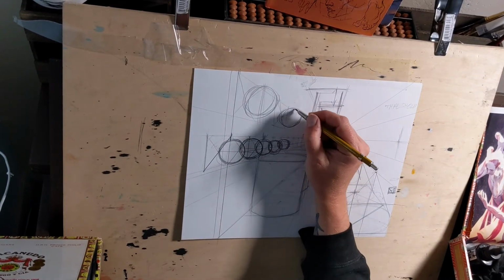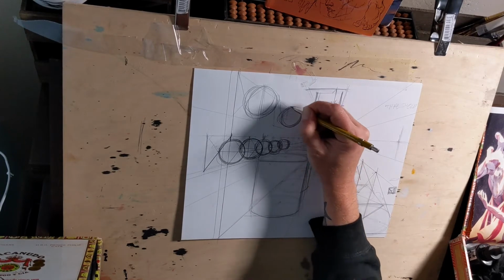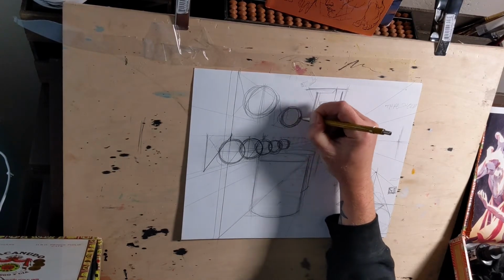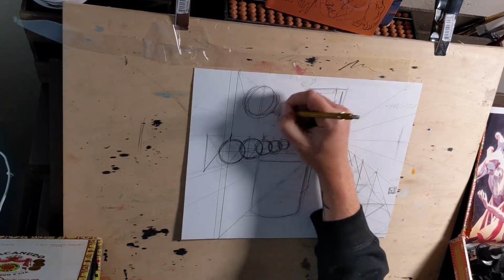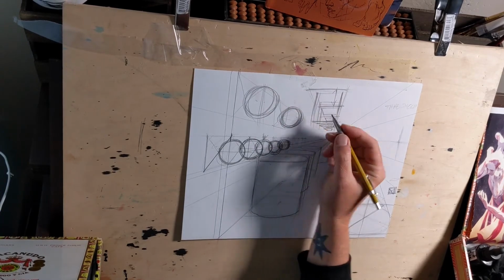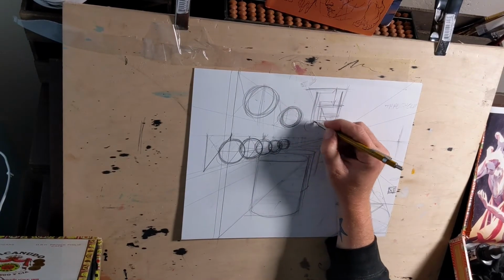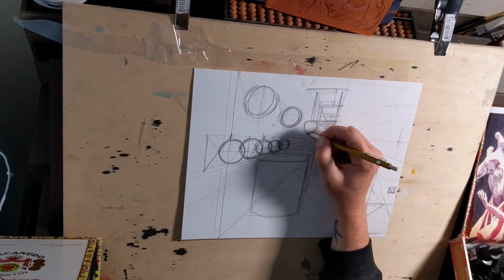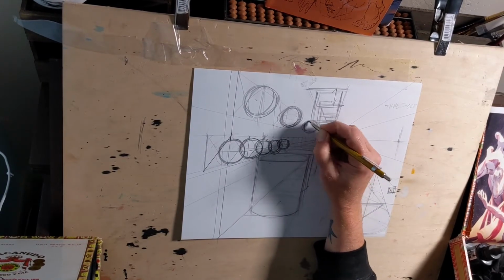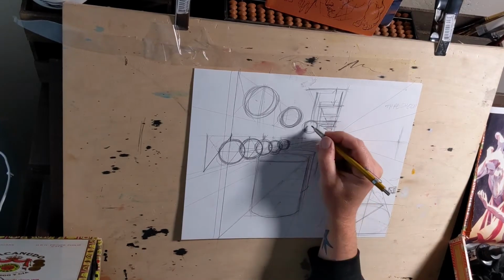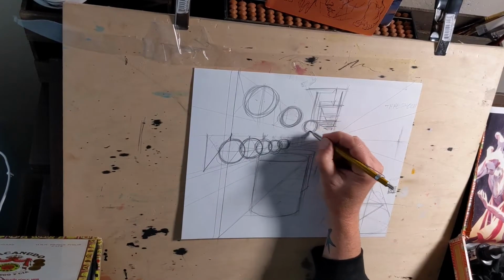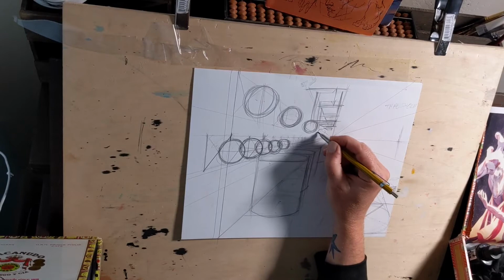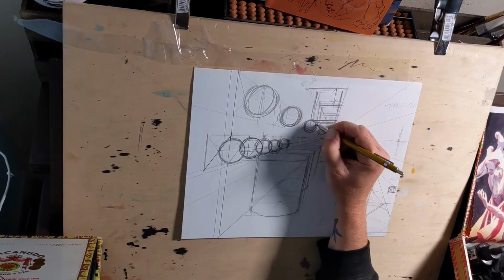But also, these are valuable too, where you're just intuiting it, right? Like, oh, I see these two things are the same size, but they're going back in space. I have a basic guideline here, but I'm just mostly relying on my intuition. And I'm saying, that looks a little too big, right? So that, I think, should be about there.